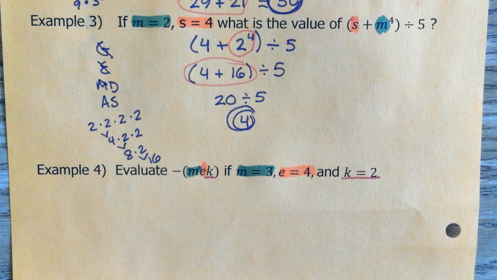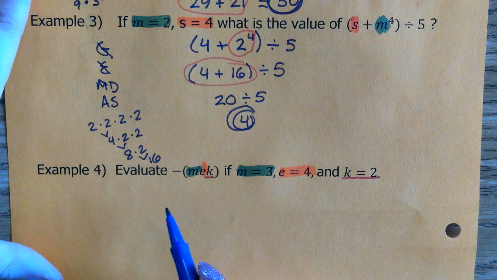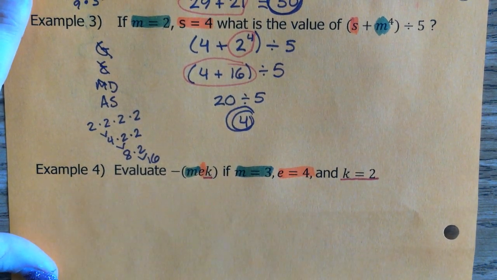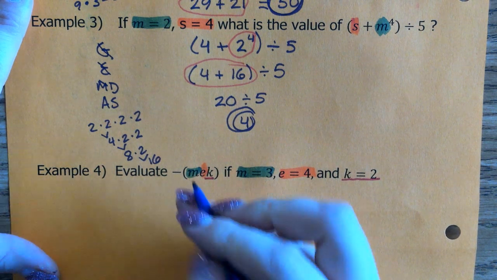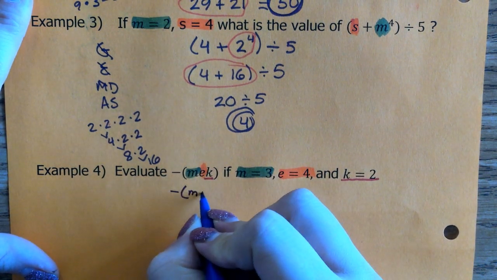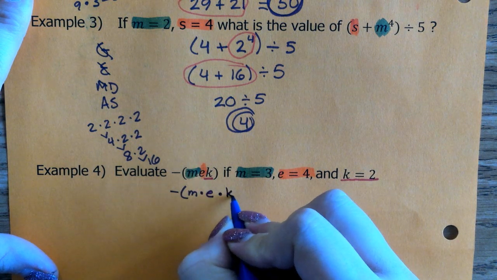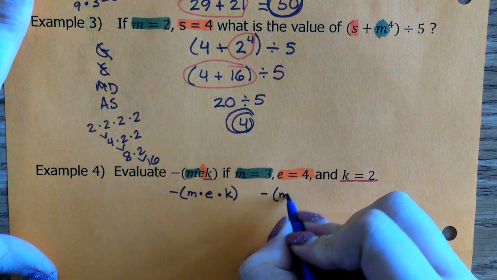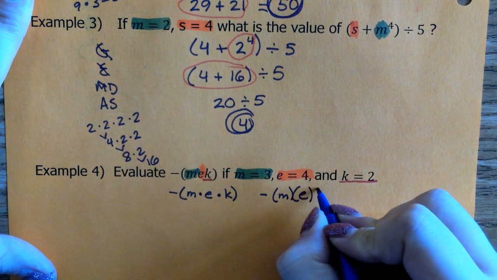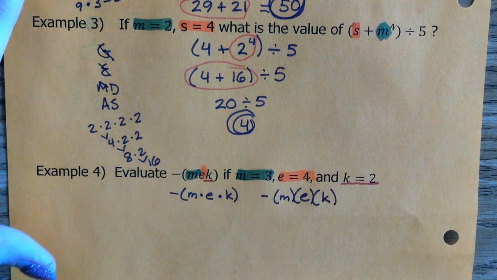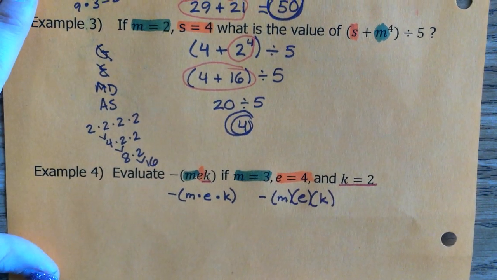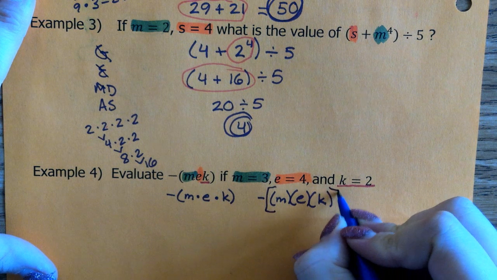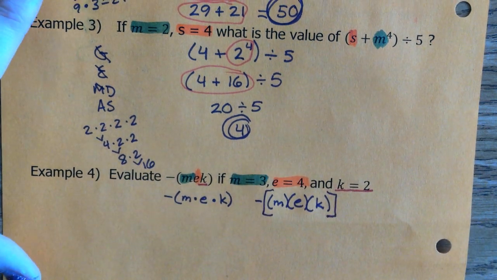So everywhere I see an M, I need to put a 3. Everywhere I see an E, I need to put a 4. Everywhere I see a K, I need to put a 2. Now it's tempting to put this as 342, but that's not what this says. This actually is saying M times E times K. You also could see it as M, E, K. Those are all ways to show multiplication. And with this one, we could even put it in a bigger bracket, showing that that's a group.